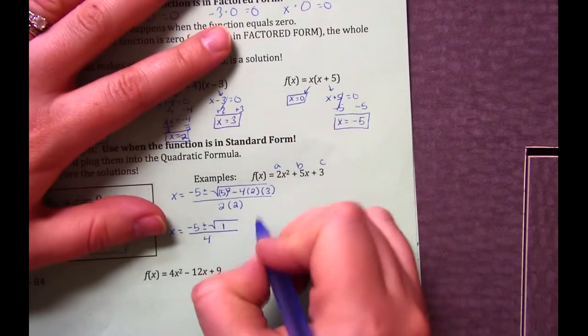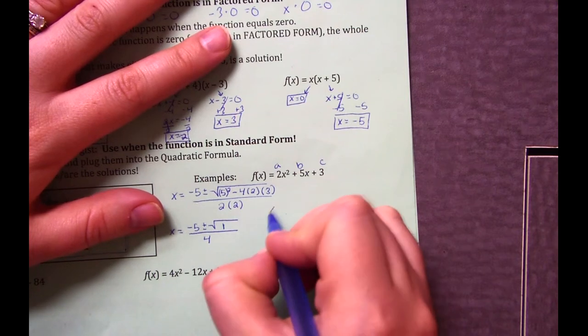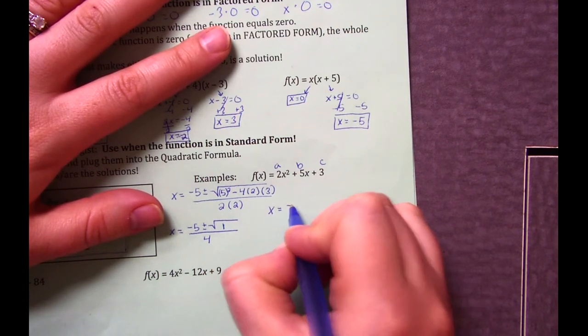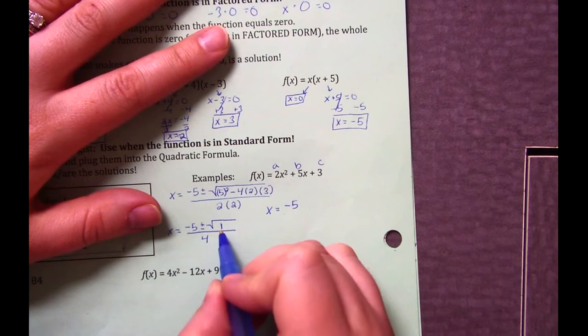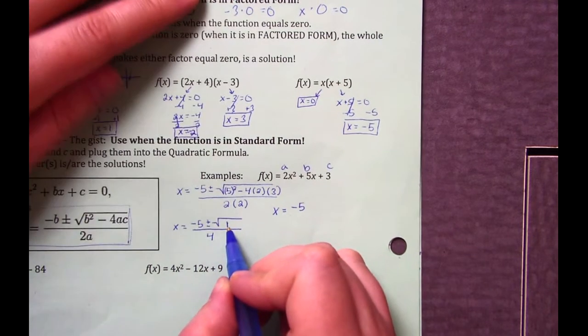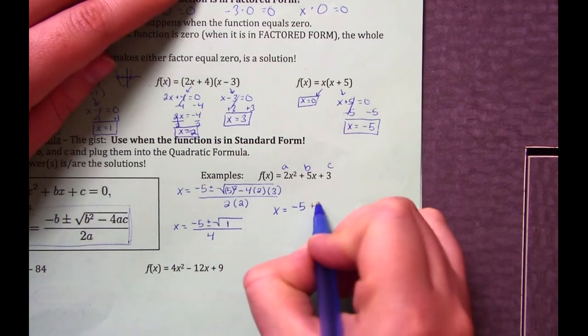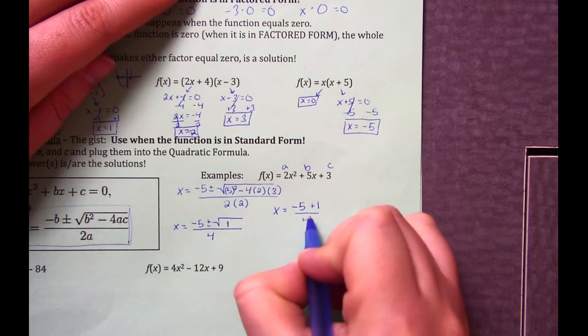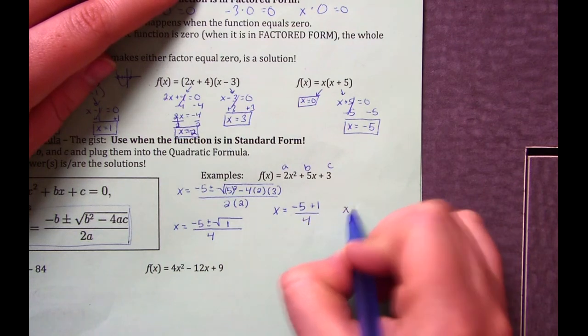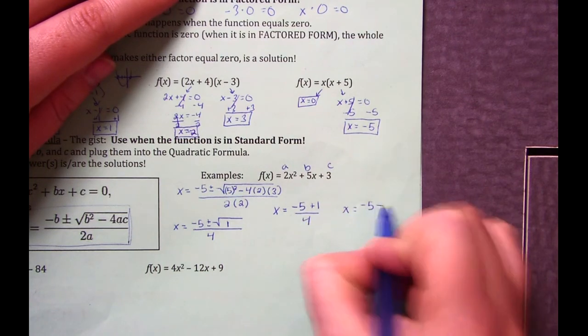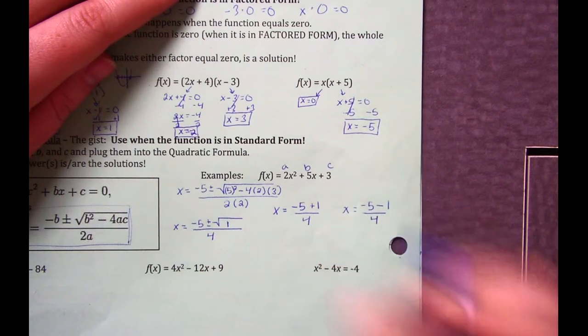So I have x equals the opposite of b. Now the square root of 1 is just 1. So I'm going to write plus 1 over 4. And x equals the opposite of b minus 1 over 4.